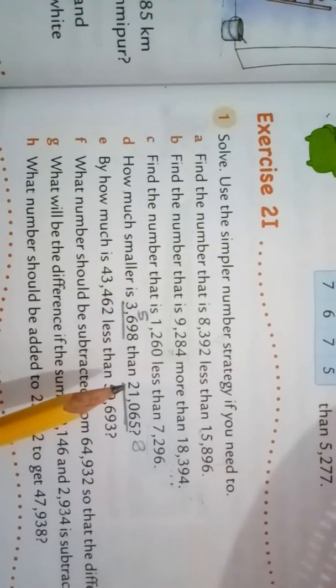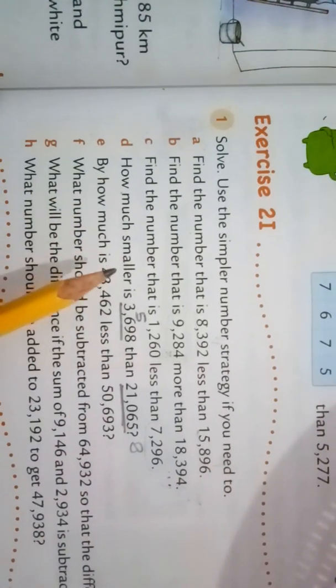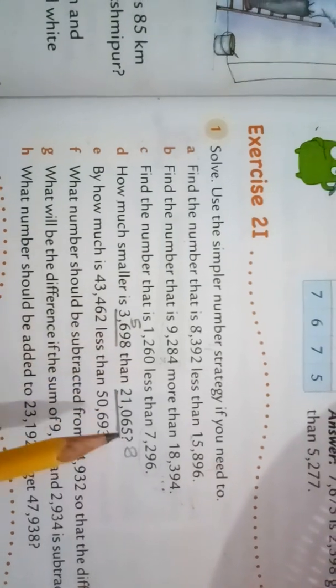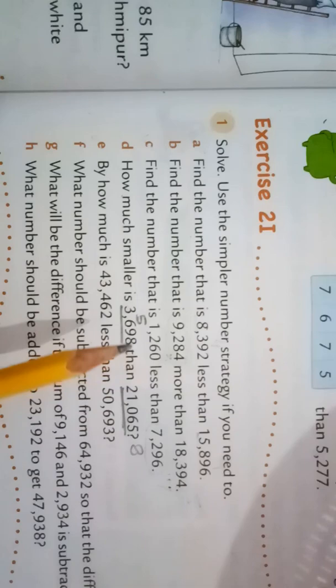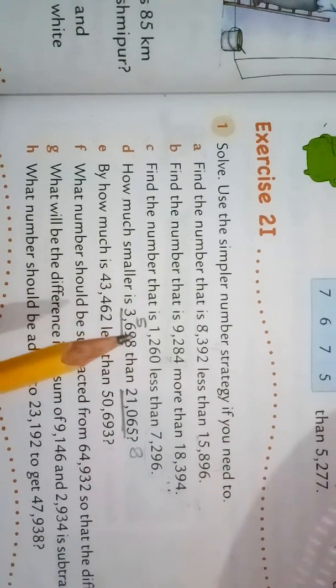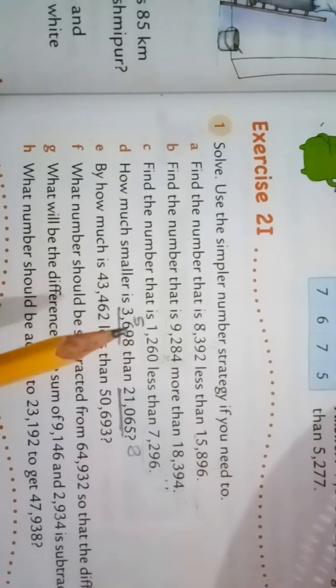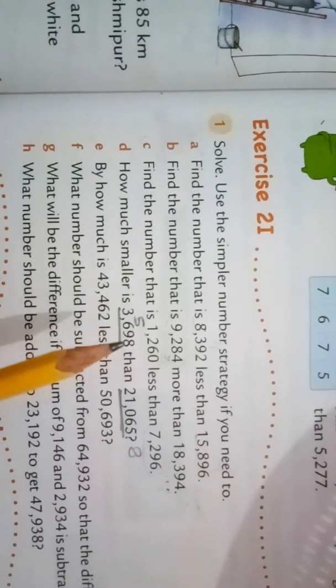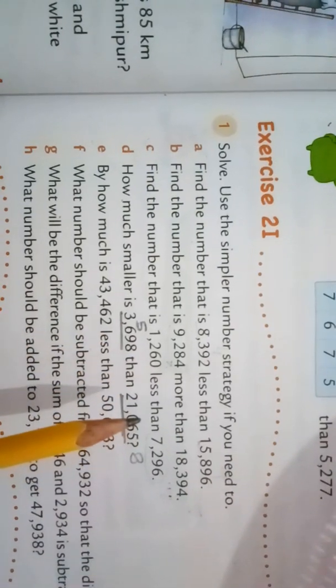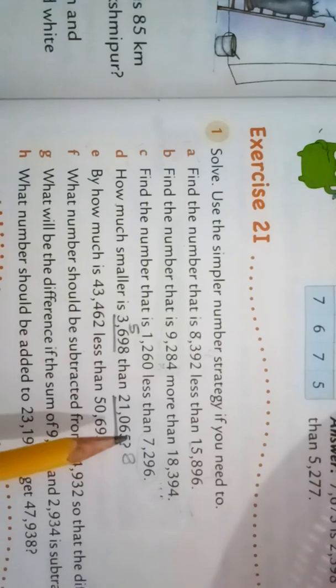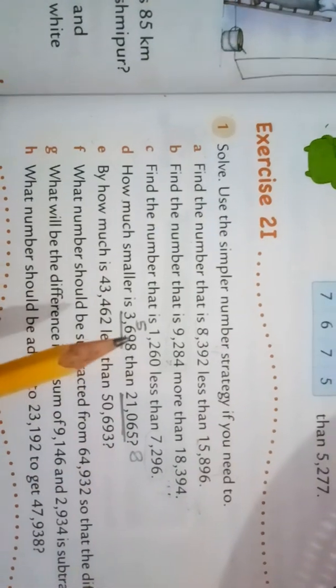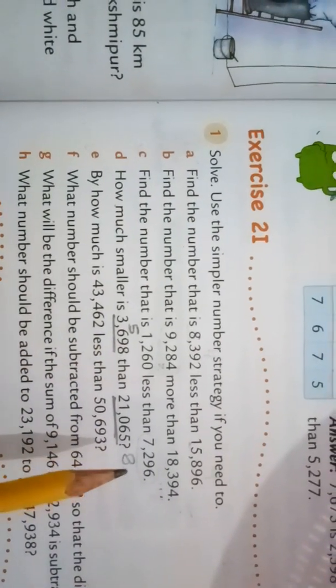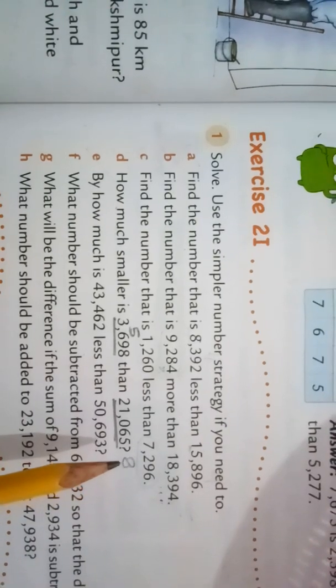Now you see the question. How much smaller is 5 than 8? 5 is smaller than 8. Then how much smaller? It is 3. 5 is 3 smaller than 8. That means we are subtracting 5 from 8. Then we'll come to the answer.